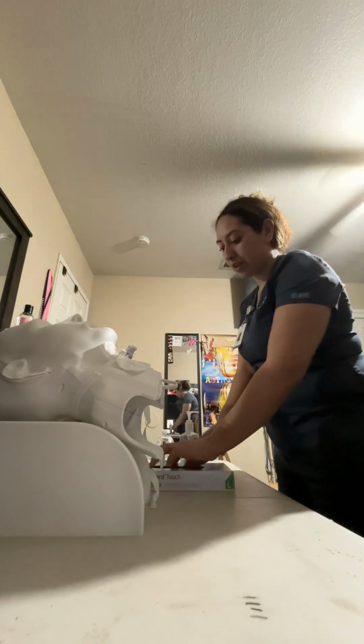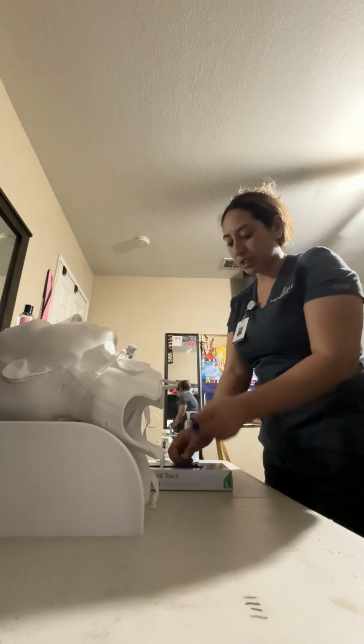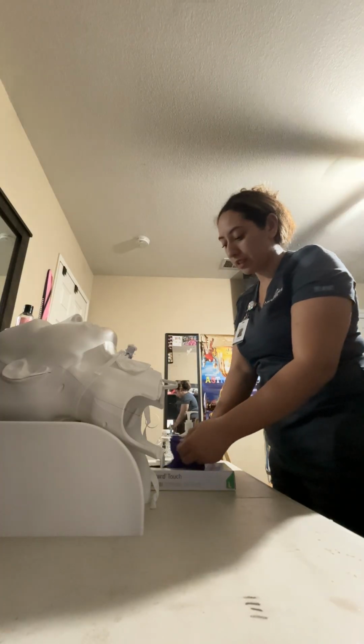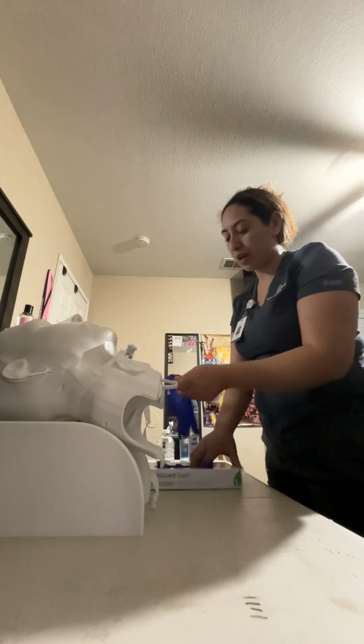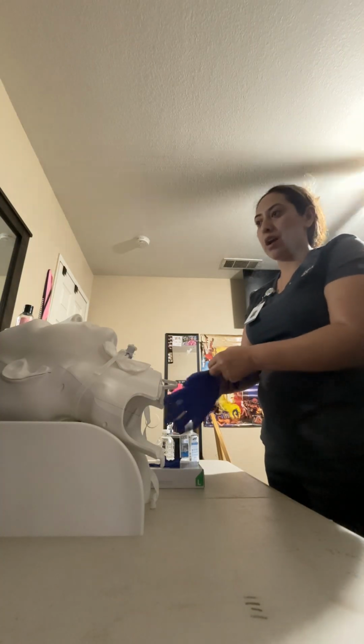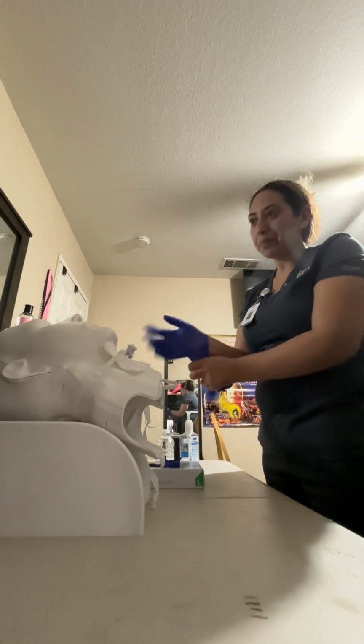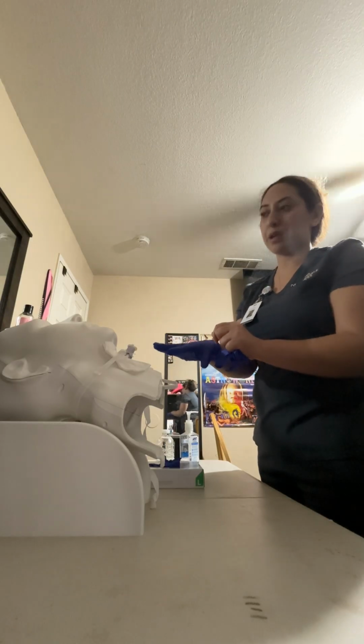So during this time, I will have already checked my patient's blood pressure and vital signs. I'm going to place a pulse oximeter on the patient's finger to monitor his saturation throughout the procedure. I'm going to go ahead and pre-oxygenate the patient for about 30 seconds to make sure that they have good oxygen airflow before we get started.